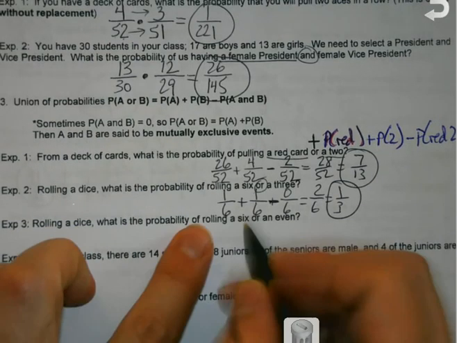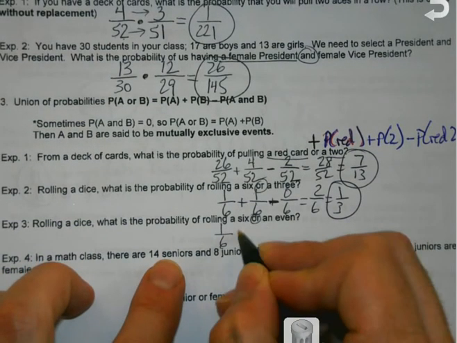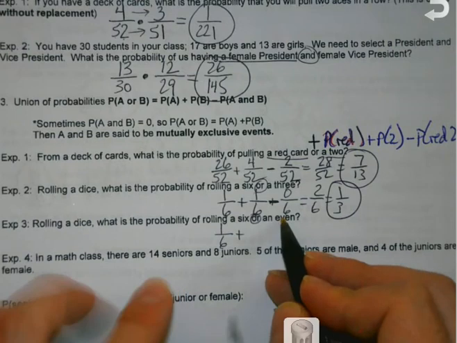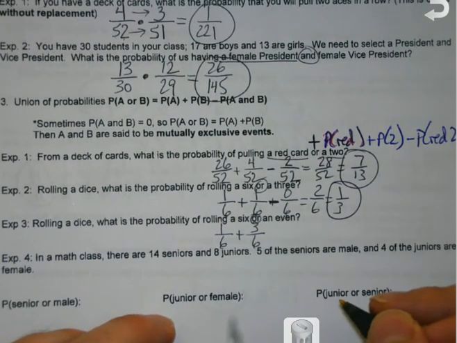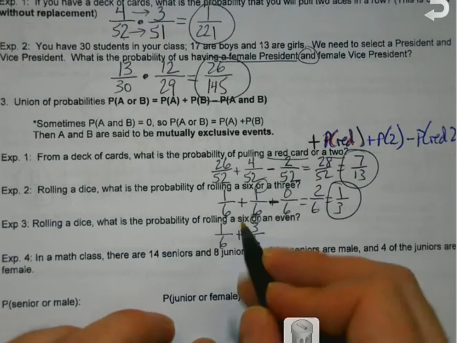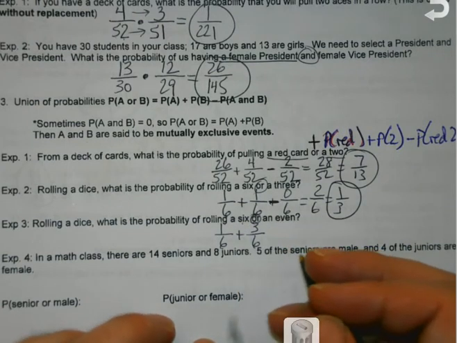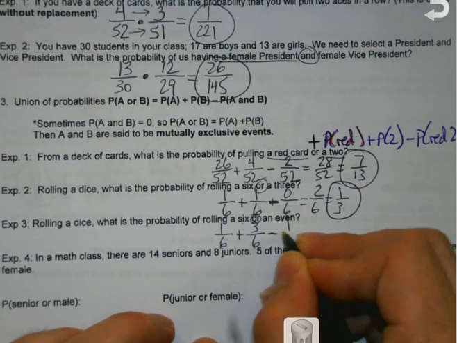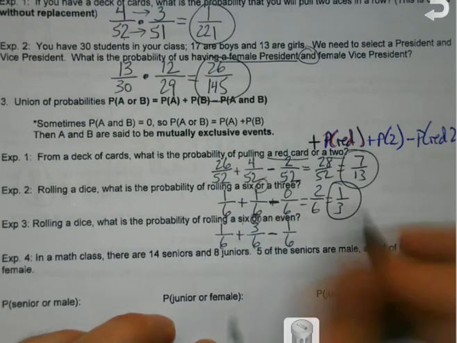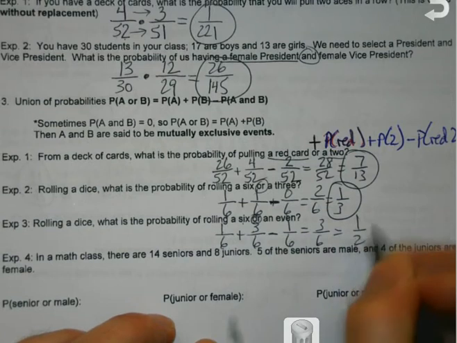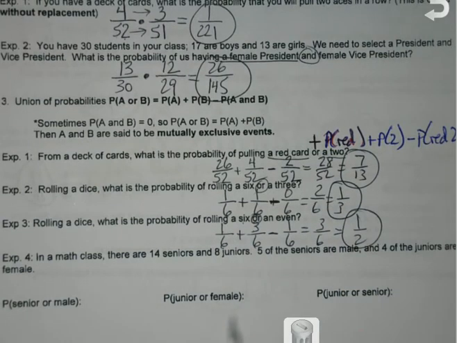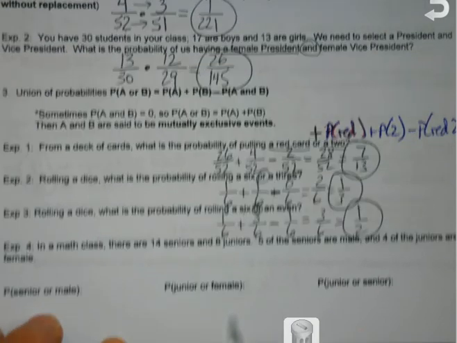Rolling a die, probability of rolling a 6, 1 out of 6, or getting an even, 2, 4, or 6, which is 3 out of 6. But could I roll an even that's a 6? Yes, 6 is even. You're right. So I have to take that back out. So 4 minus 1 is 3 out of 6, or 1/2. Again, I can't count something twice. So do the individual ones and then minus any that are overlapped.